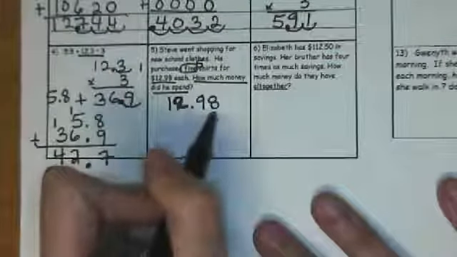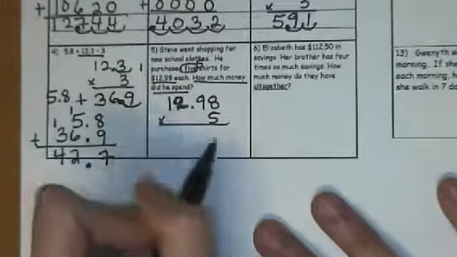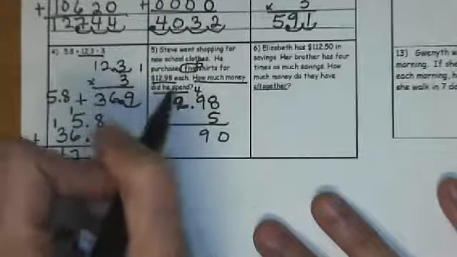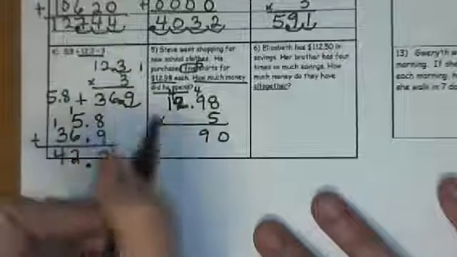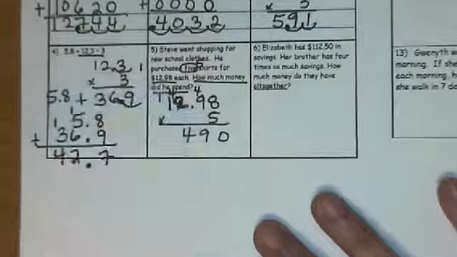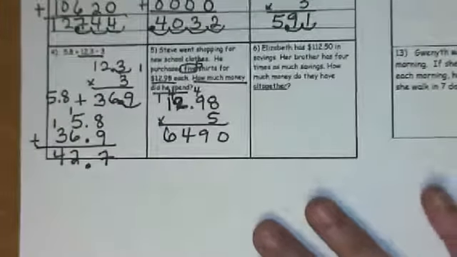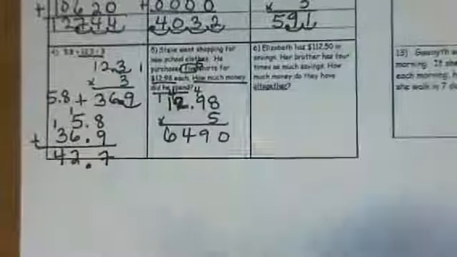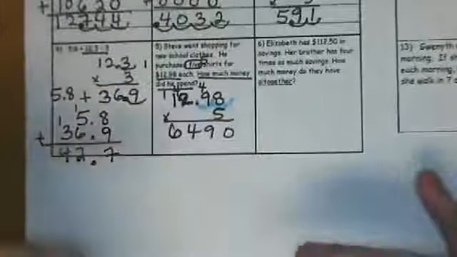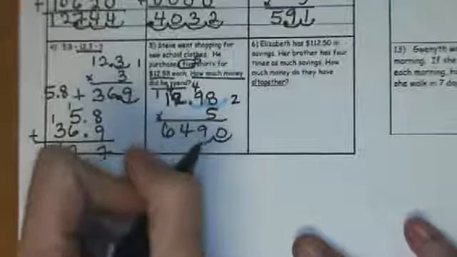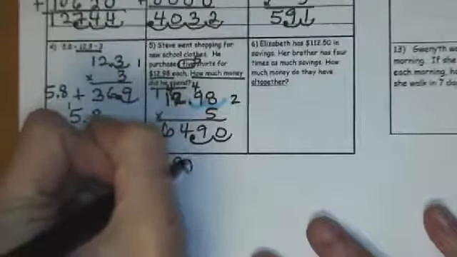Okay. So 8 times 5 is 40, carry the 4. 9 times 5 is 45, plus 4 is 49. 2 times 5 is 10, plus 4 is 14. 1 times 5 is 5, plus 1 is 6. So, how many decimal places do I have? In my first number is 2. Okay, and my second number I don't have any. So the total number of decimal places I move in my answer is 2. So we spent $64.90 on 5 shirts.